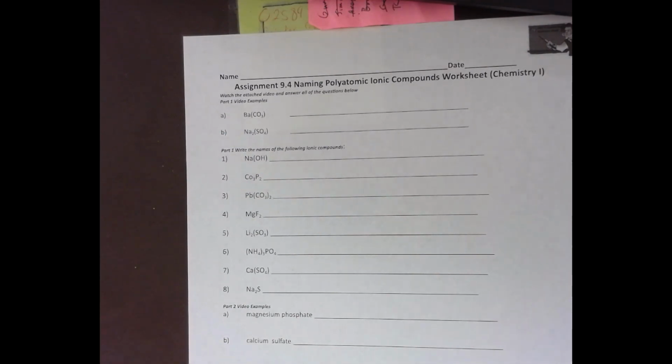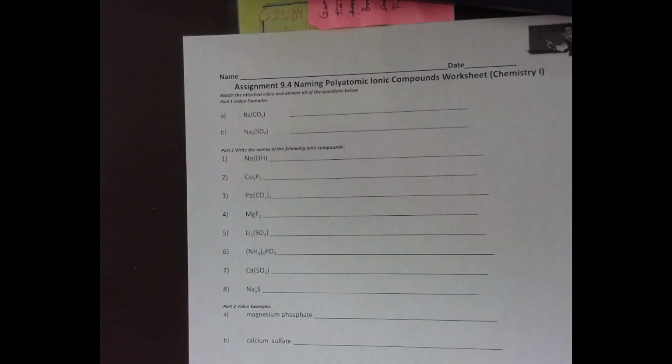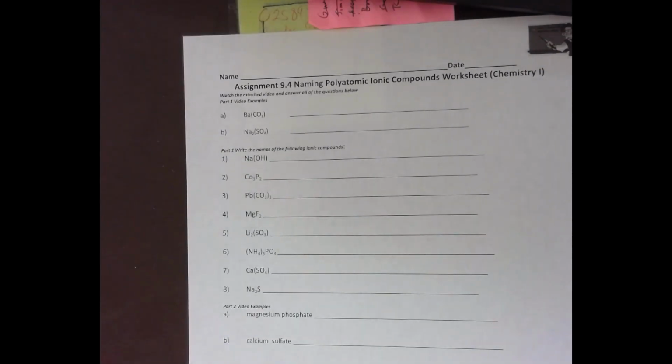Okay, so we talked about our monoatomic ions. Now I'm going to get into the polyatomic, meaning that we have more than one that we have available. So in this case, you will need your list of ions, and you can either do that online on Classroom, or you can grab one from here in class, however you've done it, or print off your own, doesn't really matter to me.